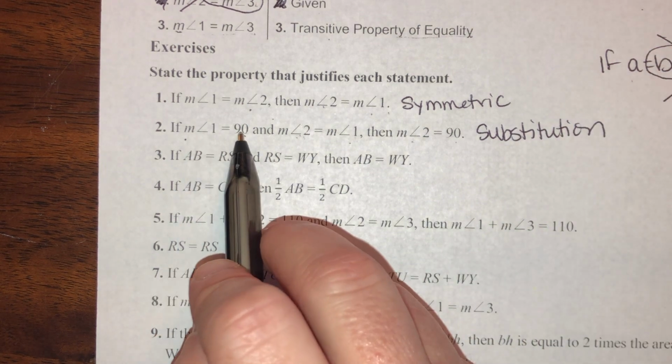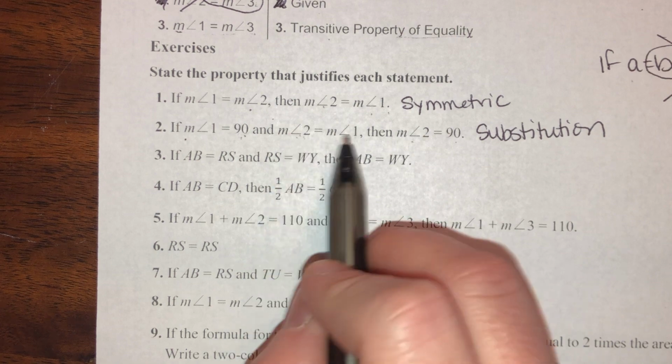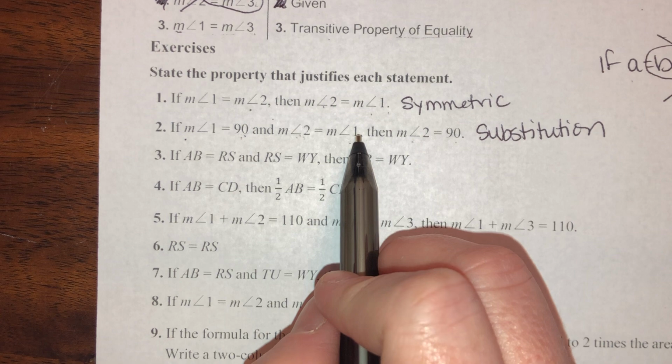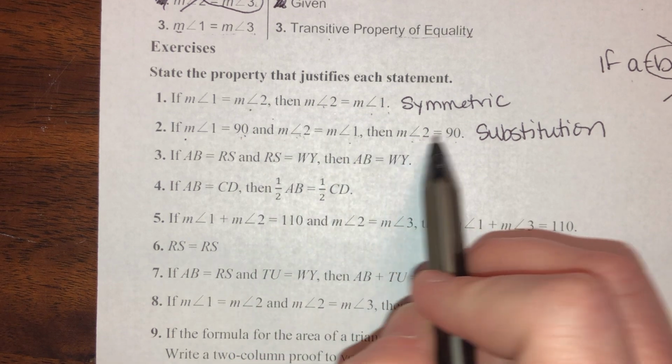If the measure of angle 1 is 90 and angle 1 and angle 2 are the same size, then we can take that 90 and put it in place of angle 1 and say that the measure of angle 2 equals 90, which we did here.